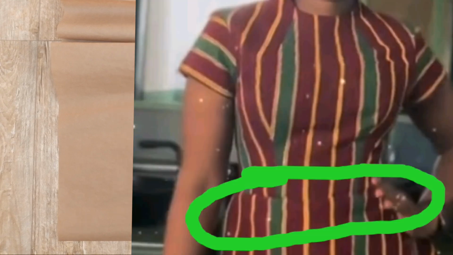And the second thing we have to take note of is the waist area. If you look at it closely, it has joining, which means it has two layers, upper layers and the lower layers. That's another thing we have to take note of, because to be a good designer, we have to pay keen attention to details. So those are the two things we are observing as regards the front part.